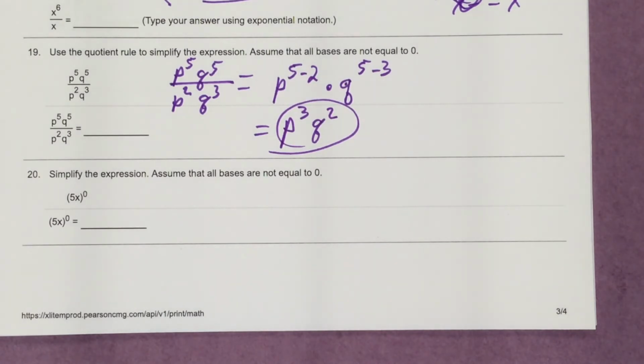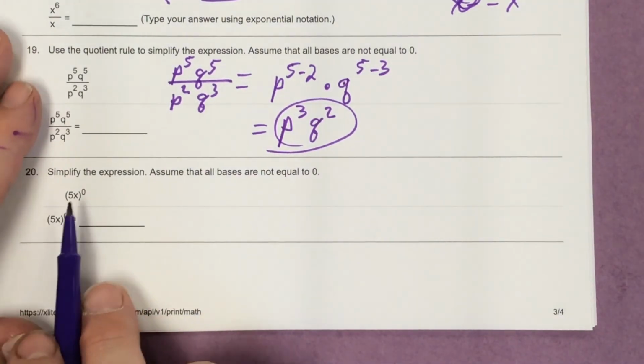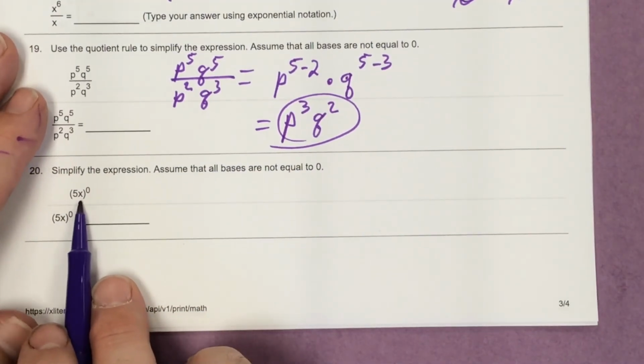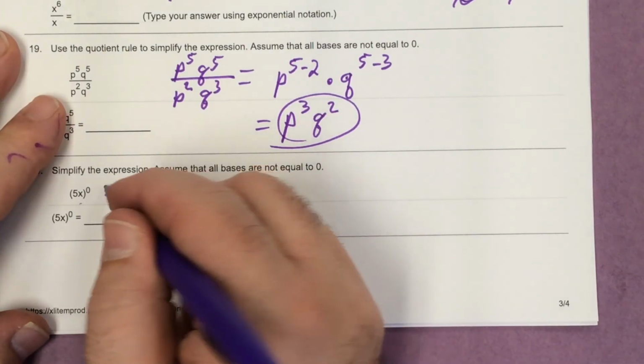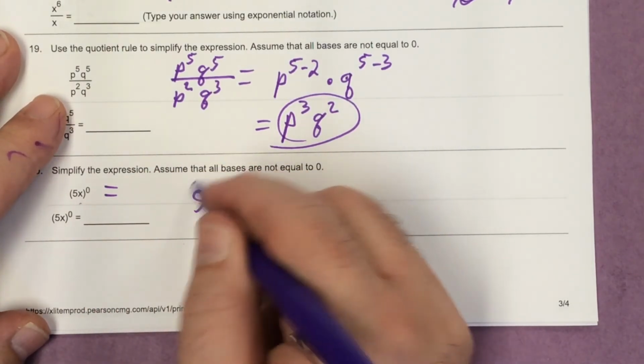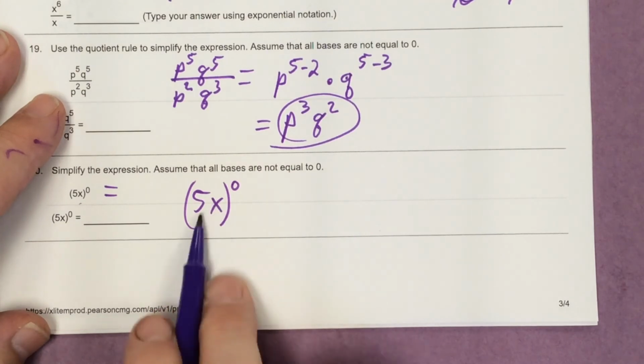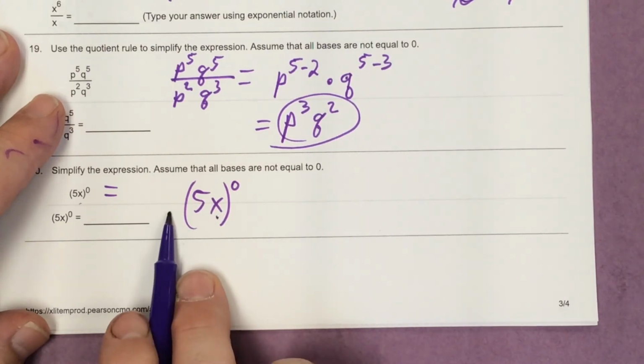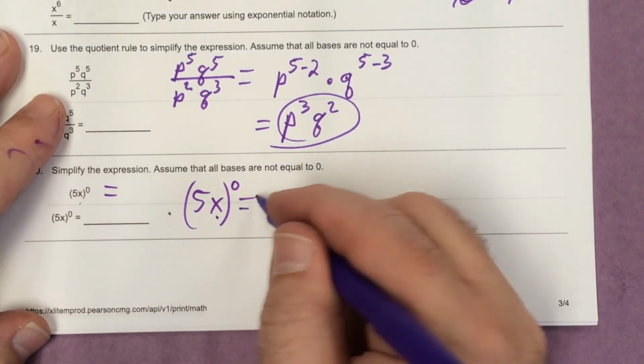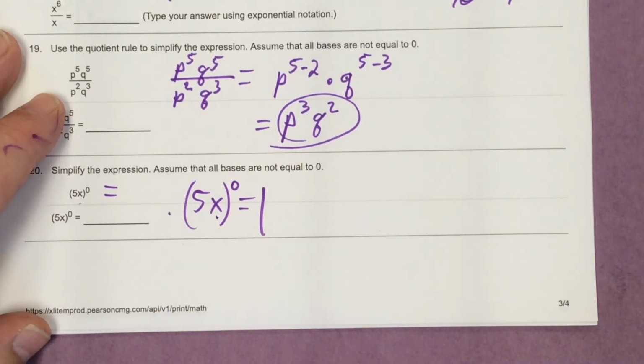Number 20 is a very simple one. Anything that's raised to a 0 exponent is just going to equal 1. So 5x to the 0, because everything's on the inside. If there was something out here, this may be a little different, but this whole thing is equal to 1.